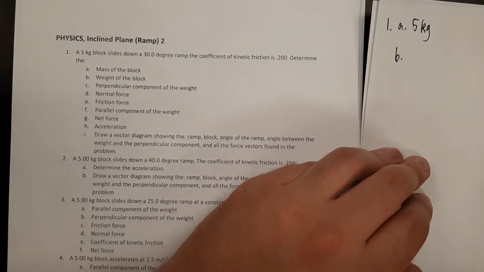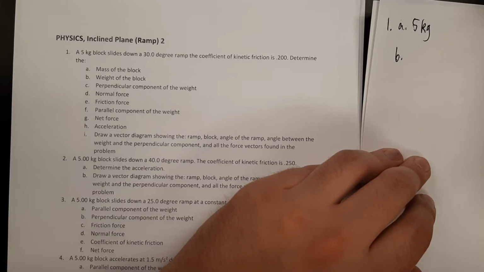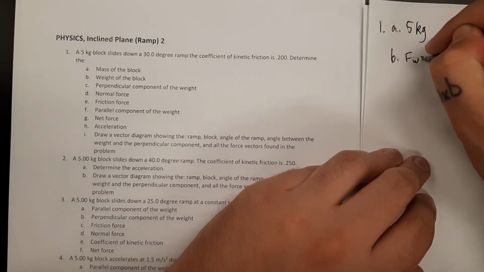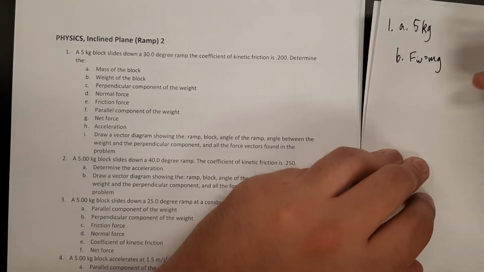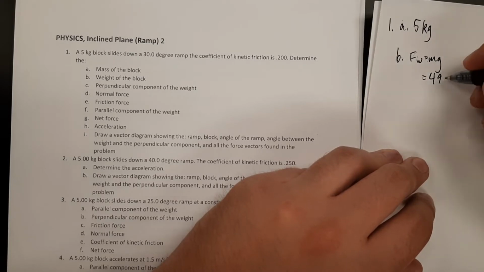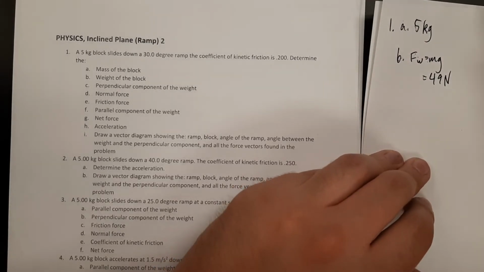B, weight of the block. I happen to know this one off the top of my head because I've seen it 5,000 times. Weight of the block is just mass times gravity. So 5 times 9.8. In this case, we end up with a weight of 49 newtons. Perpendicular component of the weight.